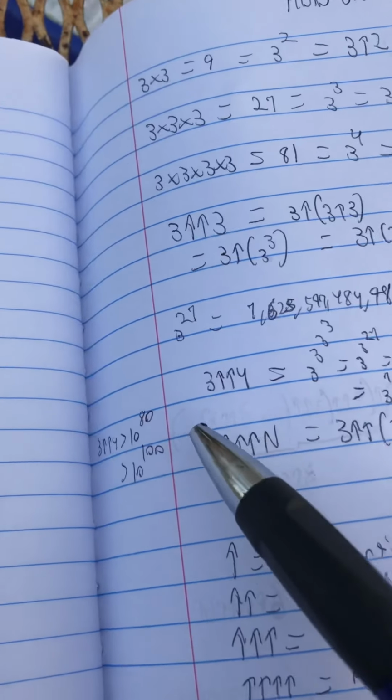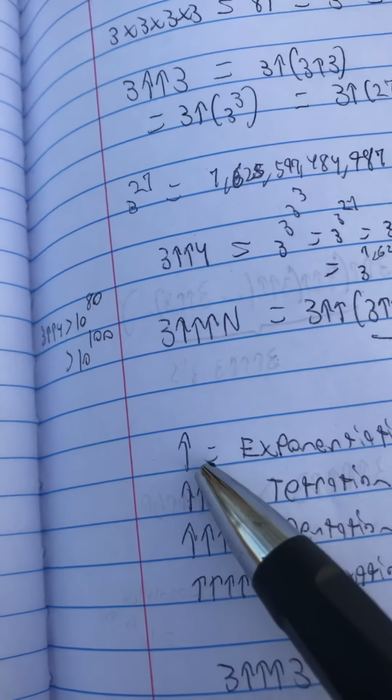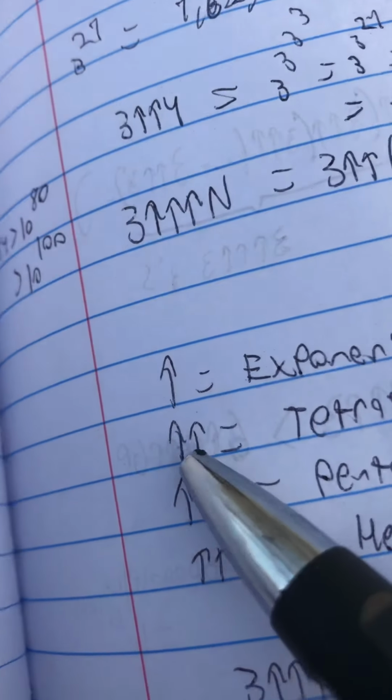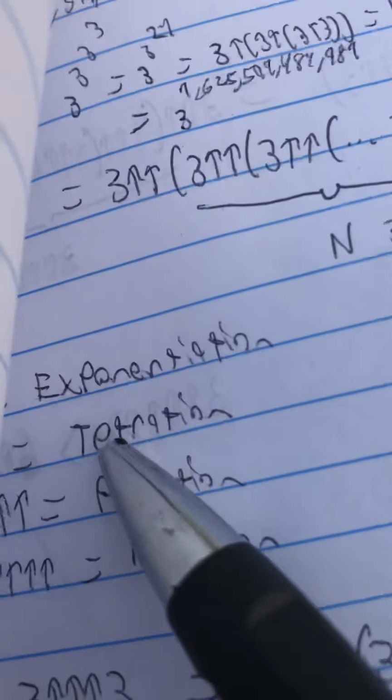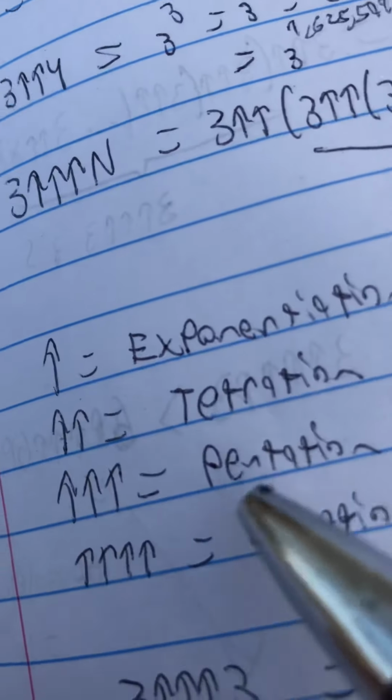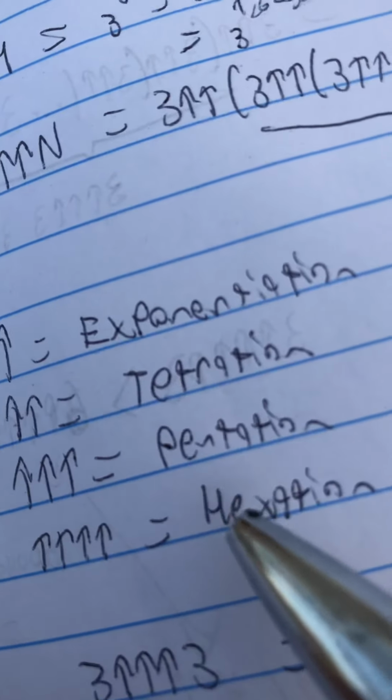So here the single arrow is exponentiation, and the double arrow equals tetration. Three arrows is pentation, and then four arrows is hexation.